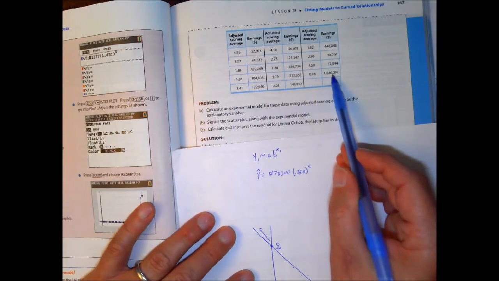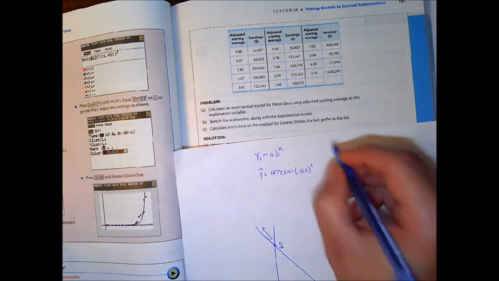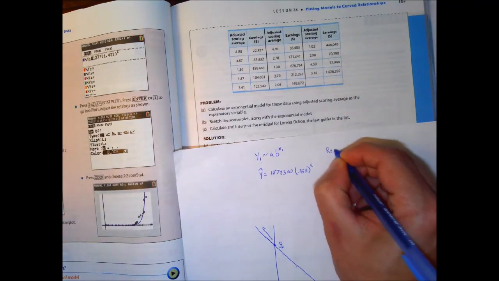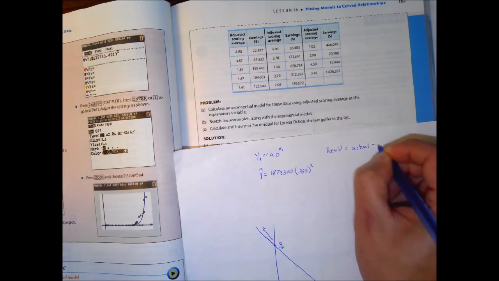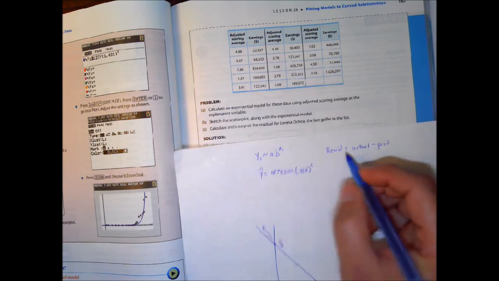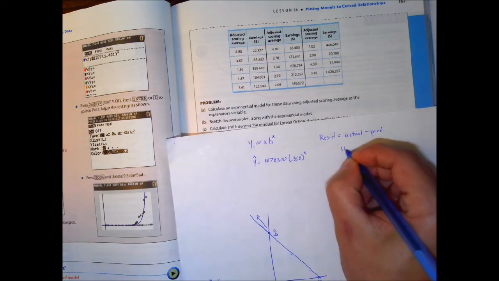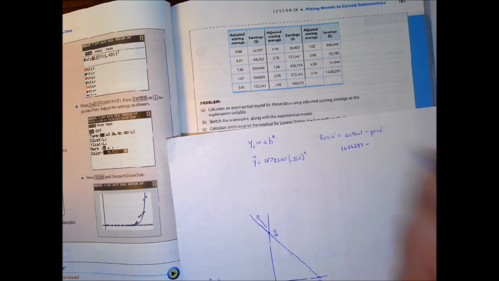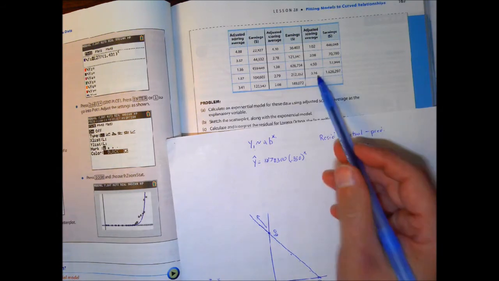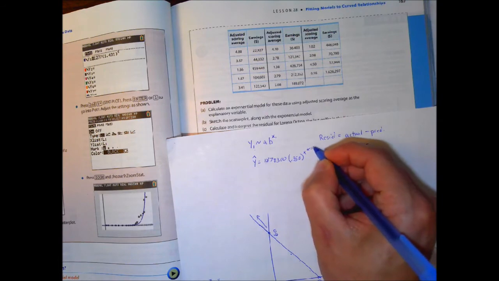A residual is how much error there was in our guess. It's our actual minus our predicted. Our actual amount of what she made was $1,626,297.